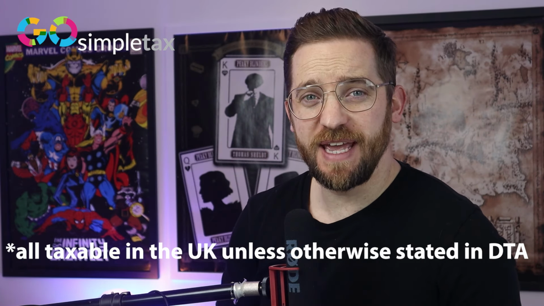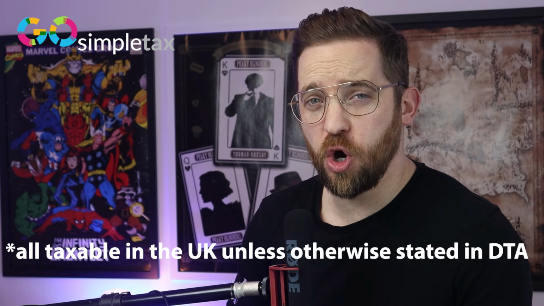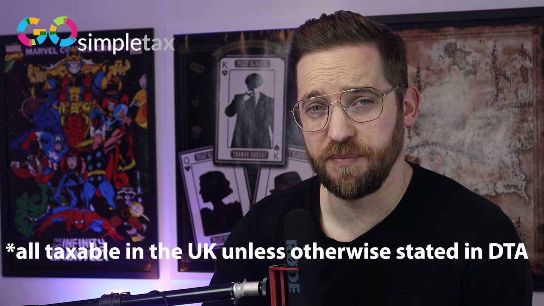All of these sources of income would still be taxable for a non-UK tax resident. On top of this, if you were to inherit a UK property or land, then capital gains tax would also be payable on any gain made on its disposal. But you don't pay inheritance tax on UK assets that you inherit as a non-resident.